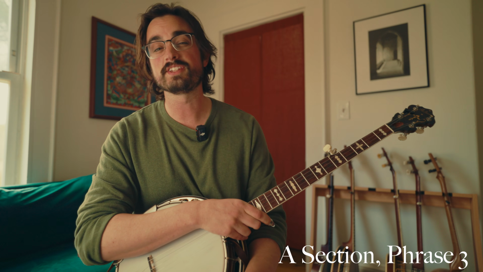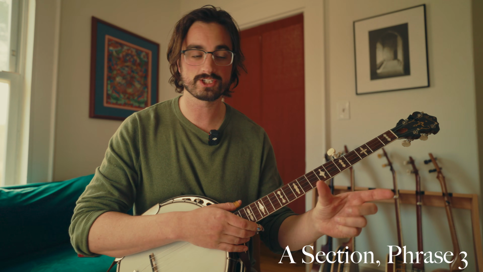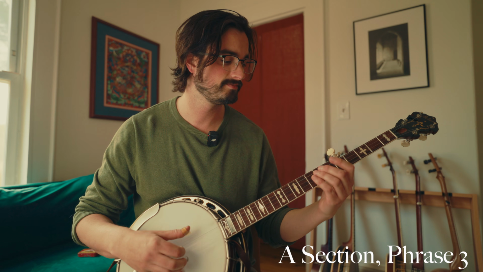All right, so now we're going to move to the second half of the A section, which starts the exact same way that the first half does. You'll find that a lot of these tunes are kind of call and response within the sections. So the first half you heard here, that's kind of the call section, followed by the response.